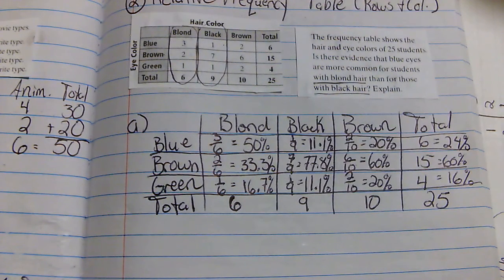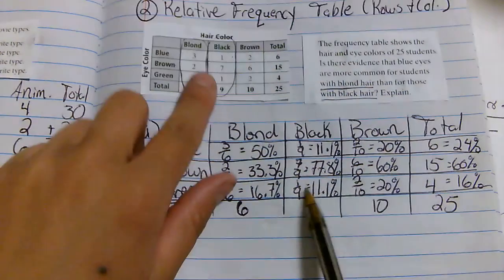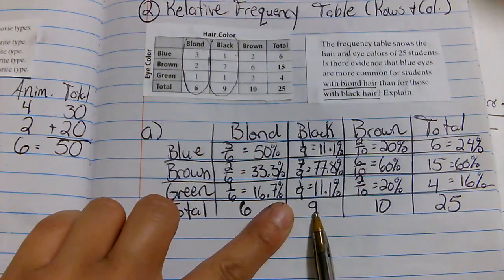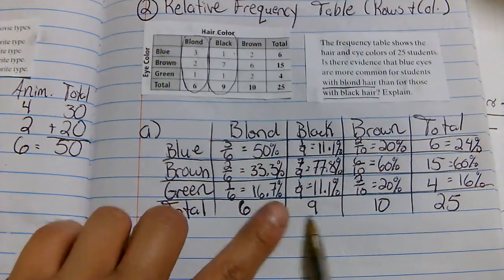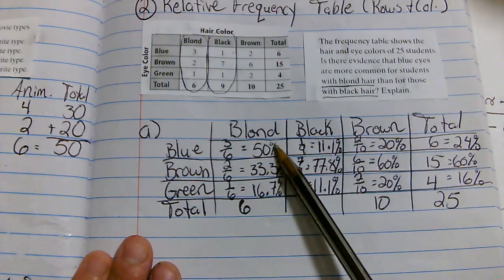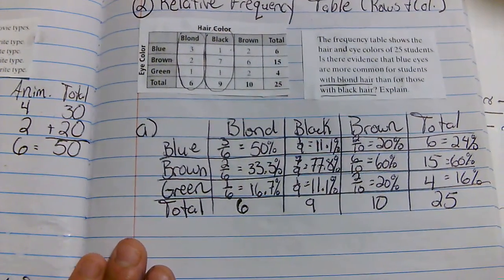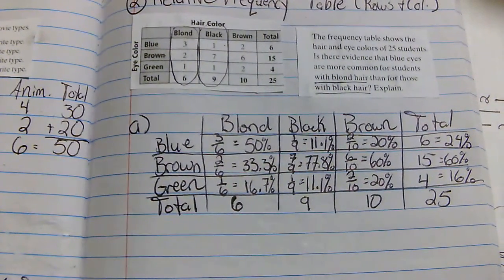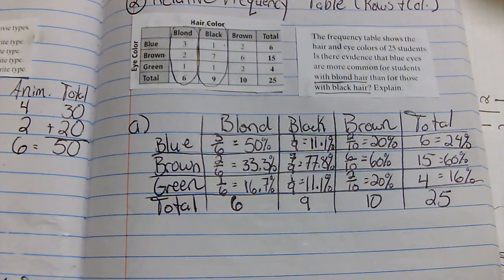I'm going to do it for the rest of these, and I'll be back in just a sec. Alright, so I went ahead and converted each of these into a percent. You'll notice that it's just the number that I had up in my two-way table divided by whatever the total for that column was. Okay, so I wrote each of these as a percent. If you notice, if I add up the percents, they total to 100%, as they should, because this is what we're measuring them out of, and it should add up to 100%.